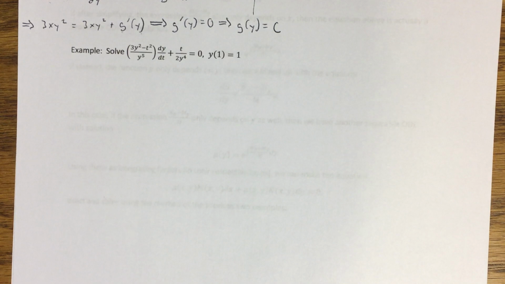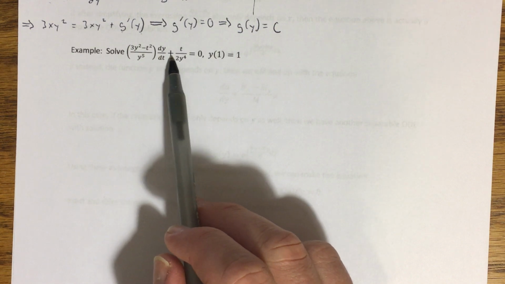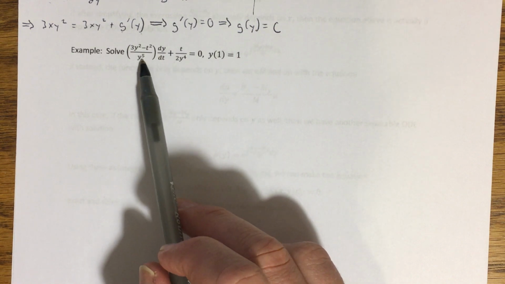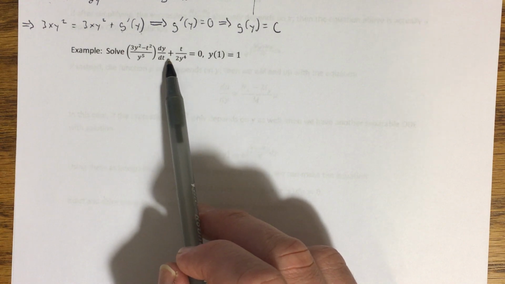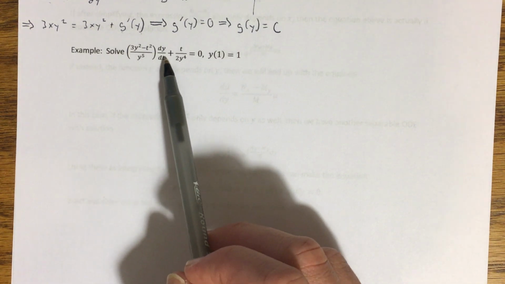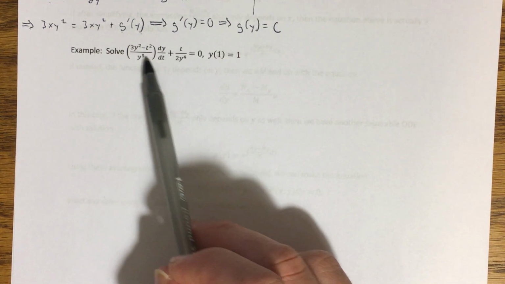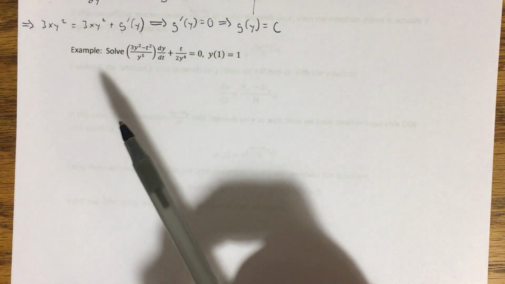Okay, I want to look at another example here. So this guy looks more complicated. Notice the differential equation that we're given is not in differential form yet. So I need to manipulate it. I need to change it into differential form. Now, I have a dy dt showing up here, so if I multiply everything by the differential dt, that's going to do what I need it to do.